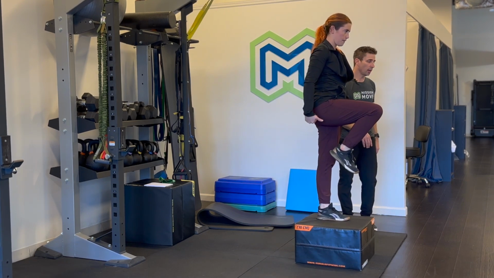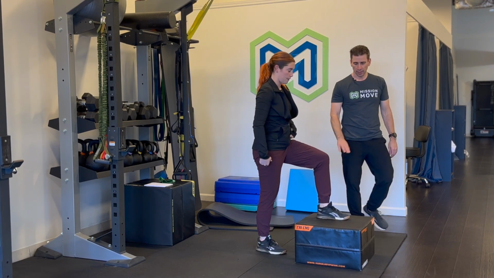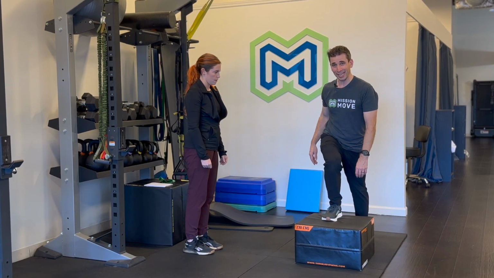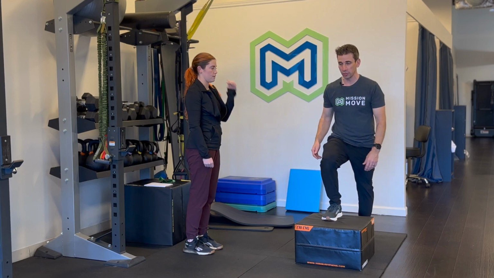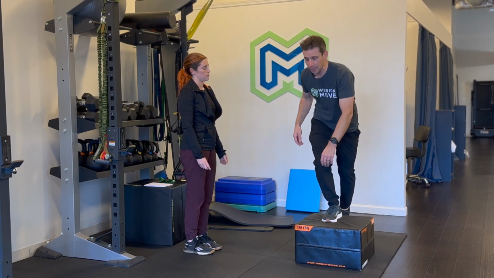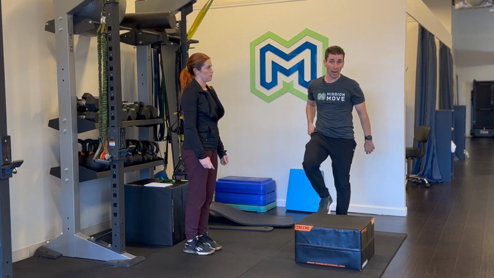You shouldn't feel like the hip, here, let me show you. When you go to step up, you shouldn't feel like your hip juts out as you load it, right? You should be nice and stable to push up. If you feel like you're doing this, then you're really not strong enough to do it correctly.